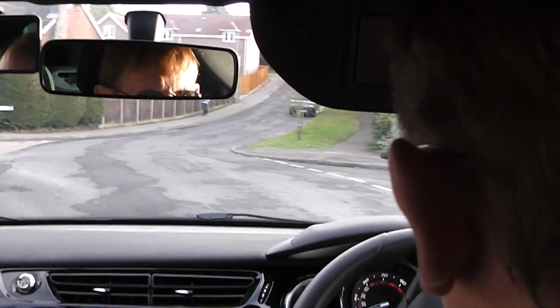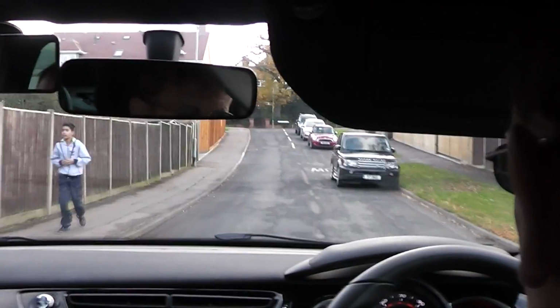Just scan into this road. Oh yeah, she could have pulled straight out in front of me. She could have slipped on slippery leaves and just skidded in. And we're going to turn left. And then we're going to turn left, yeah.